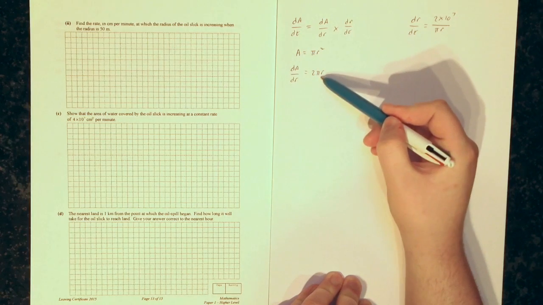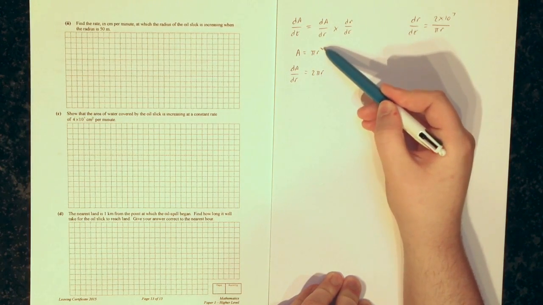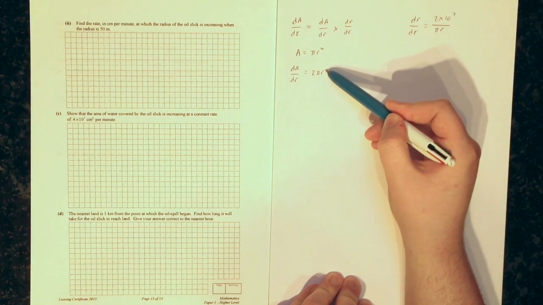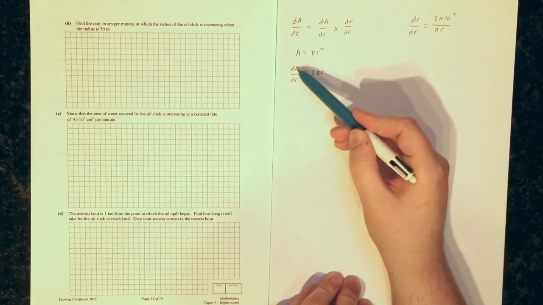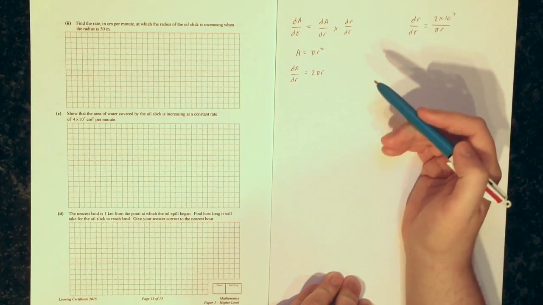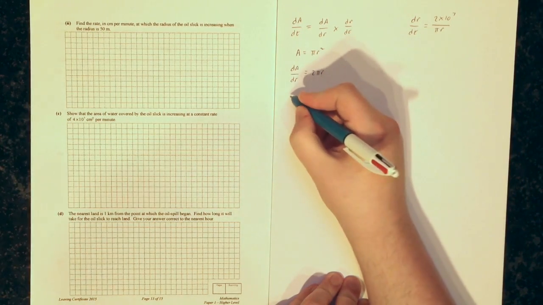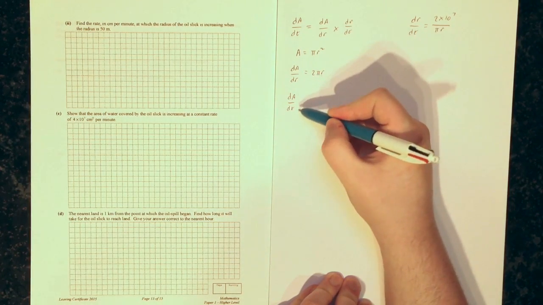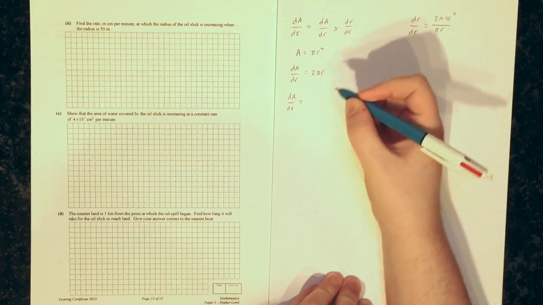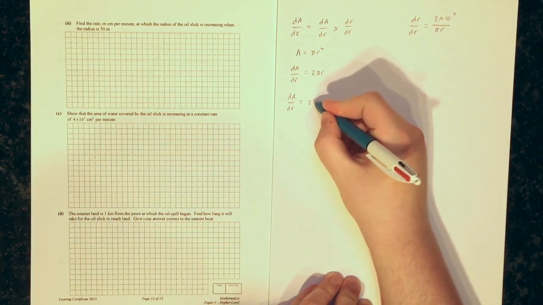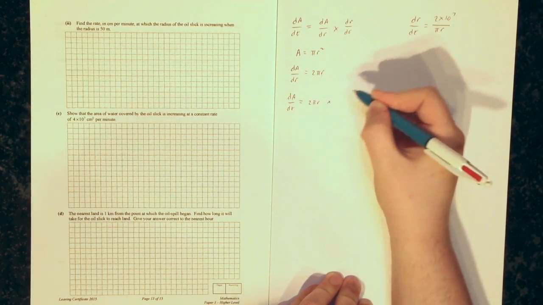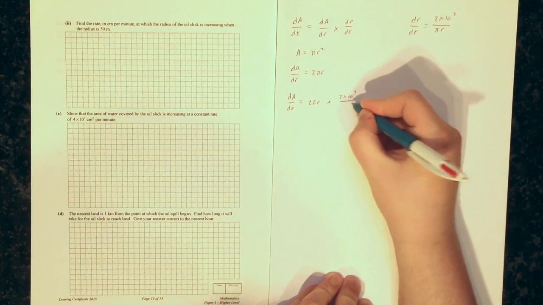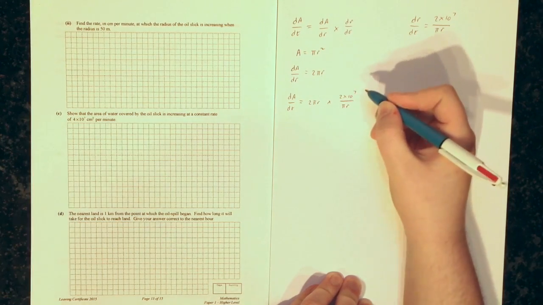Because π is a constant, that stays the same; we take the power of the r and multiply, and then we reduce the power by 1 to be left with r to the power of 1. So dA/dr is 2πr. We now want dA/dt, the rate of change of area with time. That's going to be equal to dA/dr, 2πr, multiplied by dr/dt, which is 2 × 10^7 over πr.